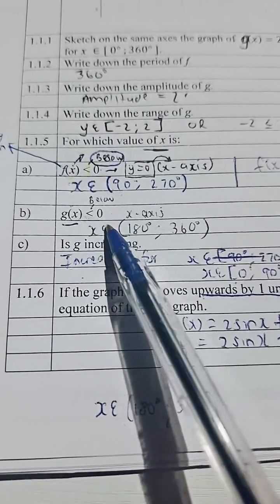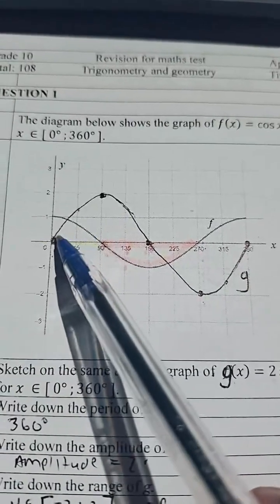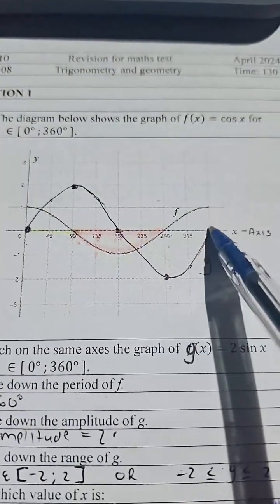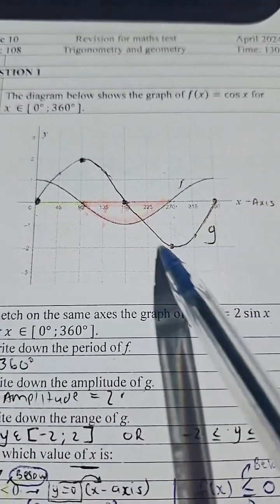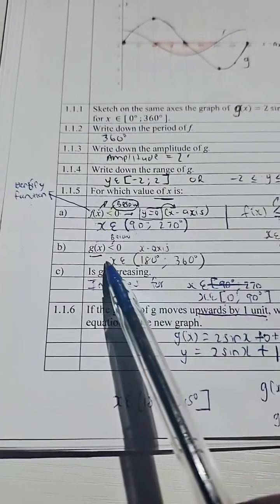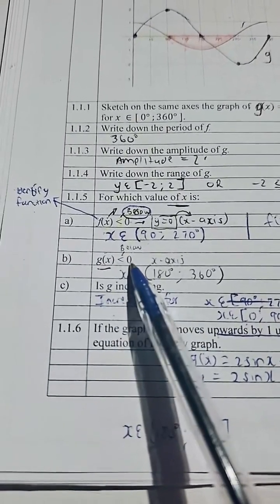G of x less than 0. Obviously, if we're talking about g of x less than 0, then we're changing our focus to the sine graph, this function. Now, what are we saying still? We are saying where is g below 0?